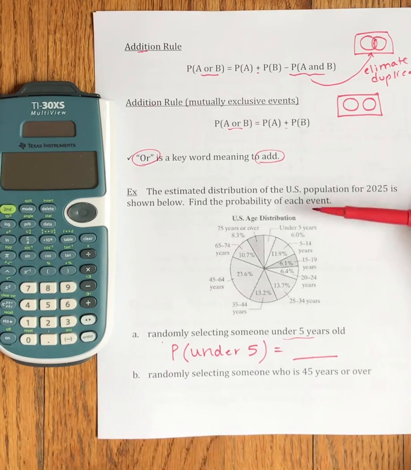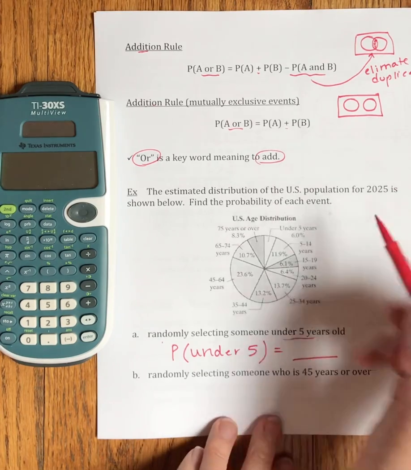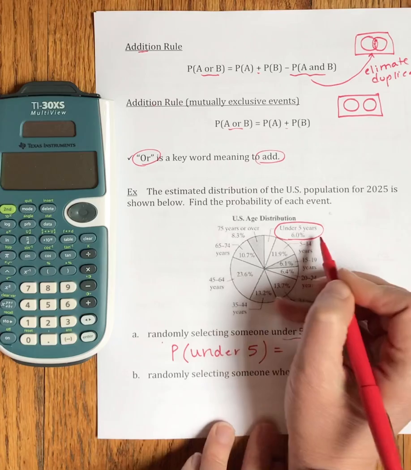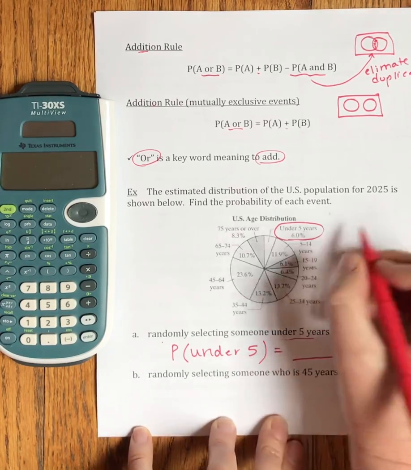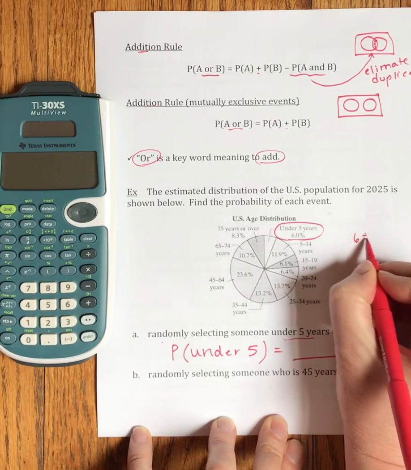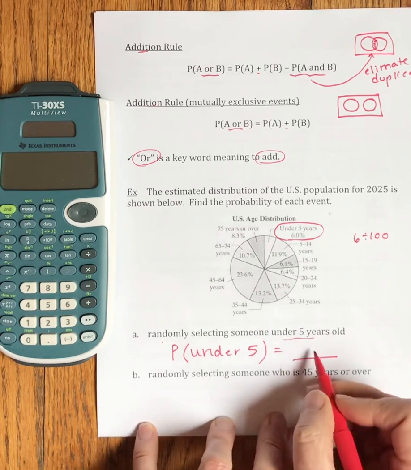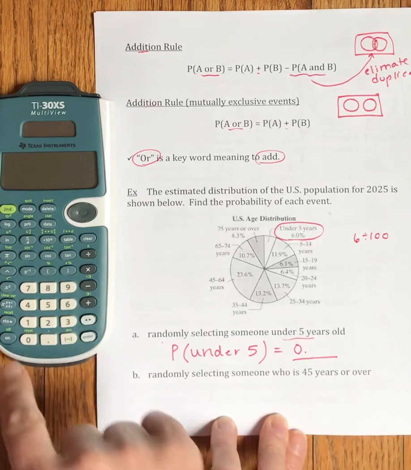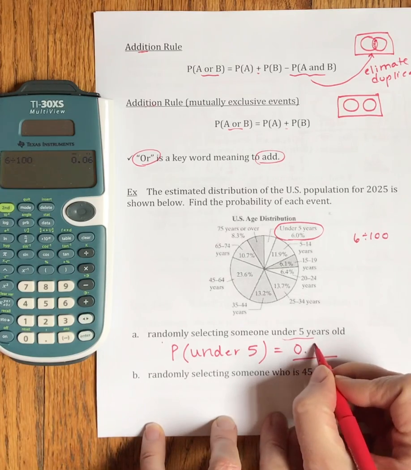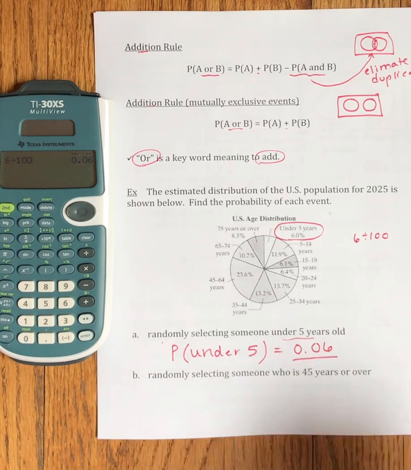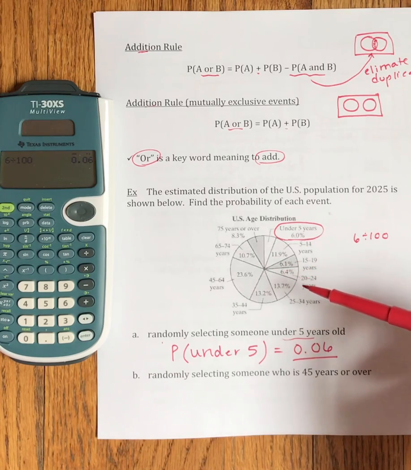And then let's look up at the pie chart and see how many of the pieces or slices of pie would be included. Looks like under 5 years old is its own slice of pie. So if we'll just change that 6% into a decimal, or in other words 6% divided by 100, we'll know the probability. So 6 divided by 100 gives us 0.06. That was what they call a simple probability because the event only included one slice of pie.